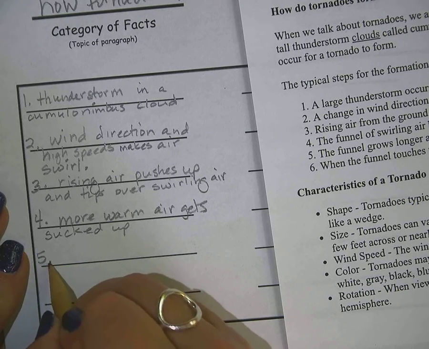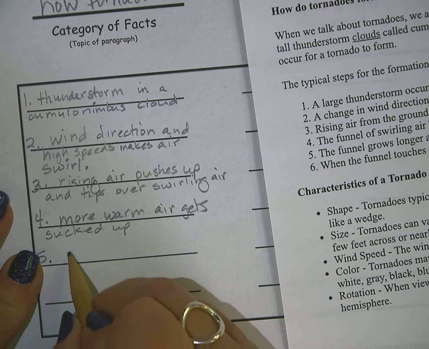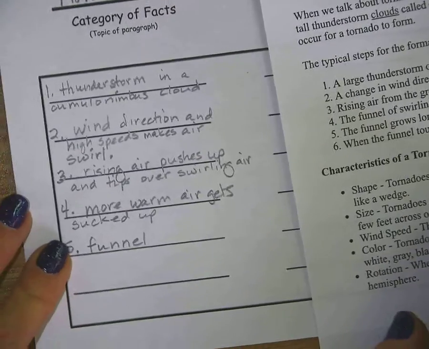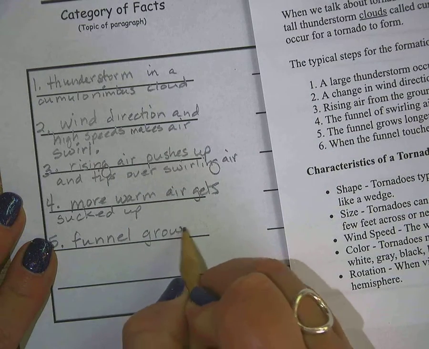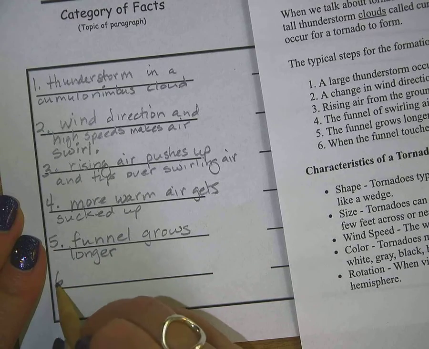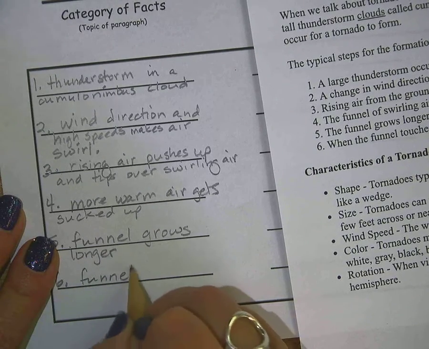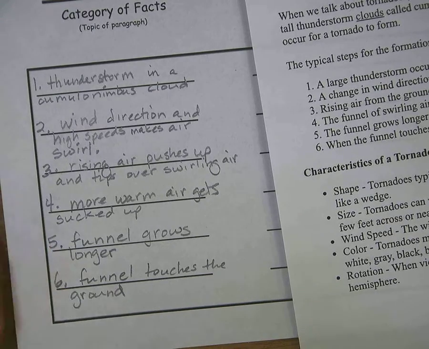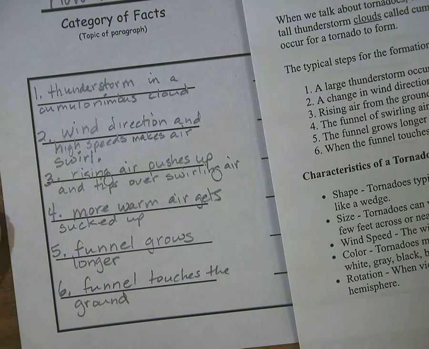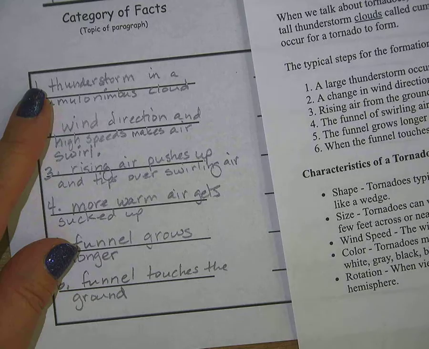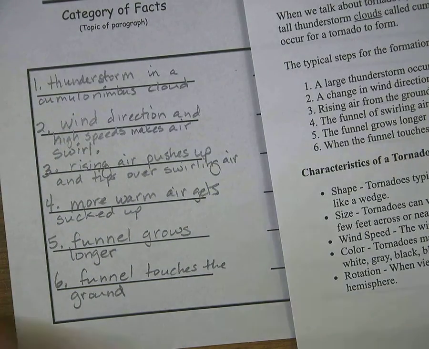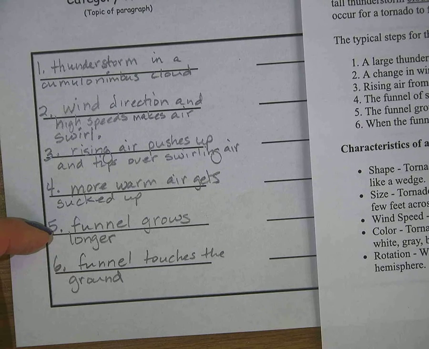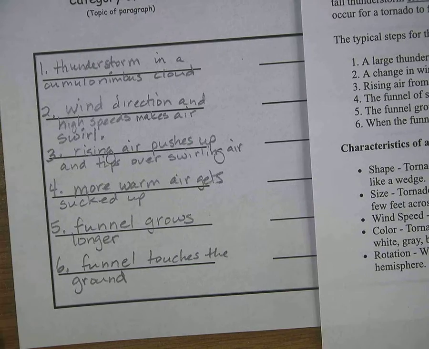Okay, number 5. Funnel grows longer. And don't forget that you use your resources. This is where it says funnel, so you spell the word funnel correctly. Funnel grows longer. Finally, funnel touches the ground. Okay, and that's when it becomes a tornado. So these are the steps. I wrote them down. When I actually write this into my report, each one of these would be a sentence, best that I can. I would have to add words, obviously, to things like funnel grows longer, because that's only 3 words. So I need more words than that.